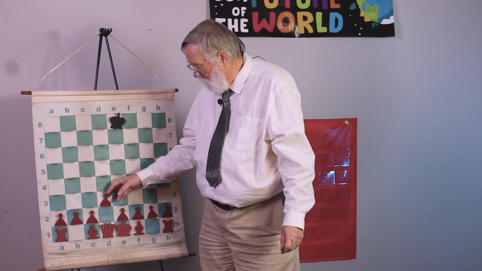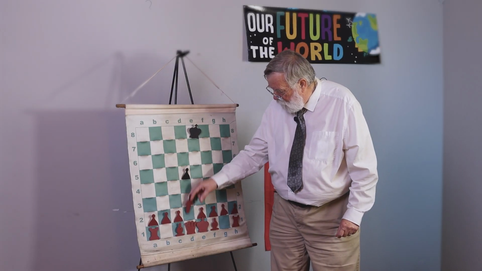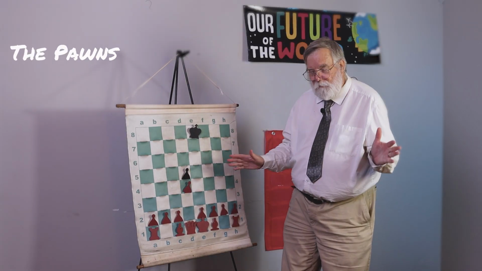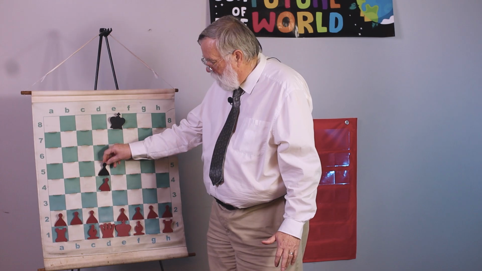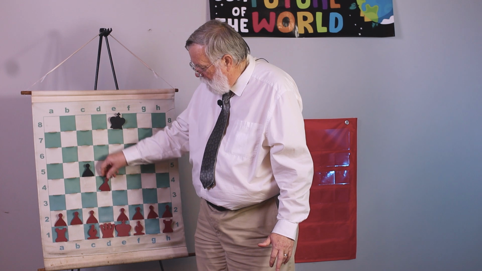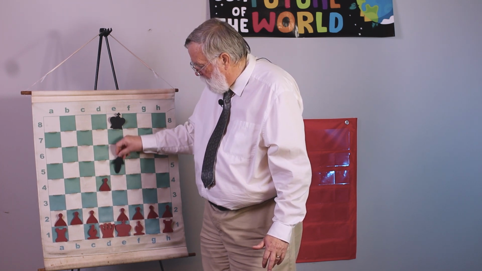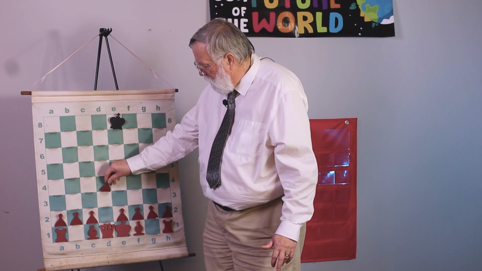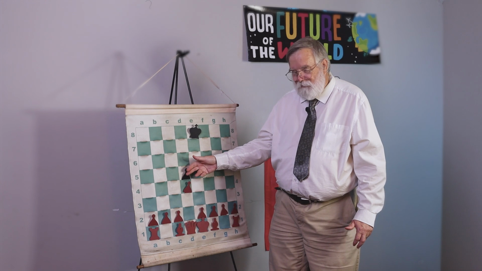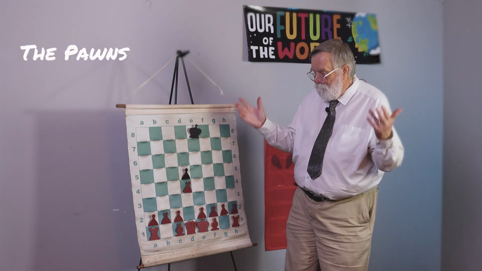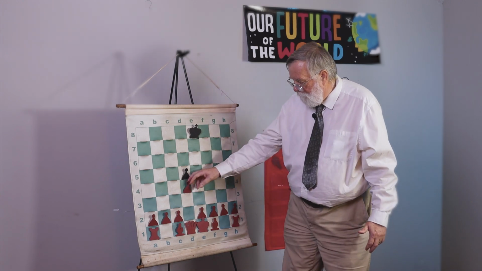Now, if something gets in front of a pawn, it's stuck. It can't move, all right? It cannot jump, so it's just stuck. But if something gets diagonal to it, diagonal forward, it can capture. And that's the only way it can capture, diagonal forward, all right? So when something's in front of a pawn, until that obstacle gets removed, that pawn is just stuck sitting there waiting for something to get into one of its capture squares, all right?